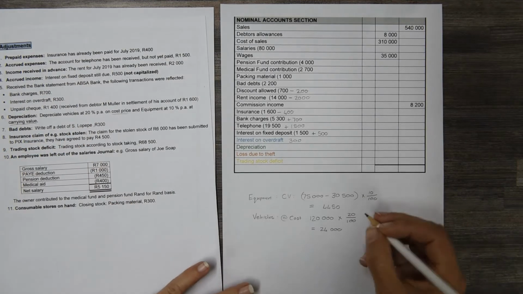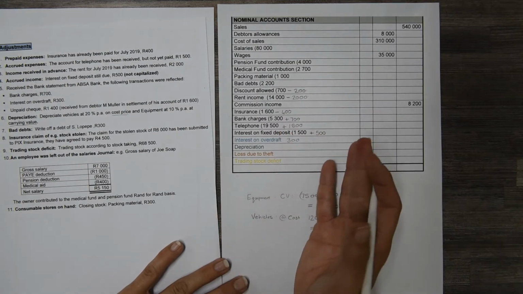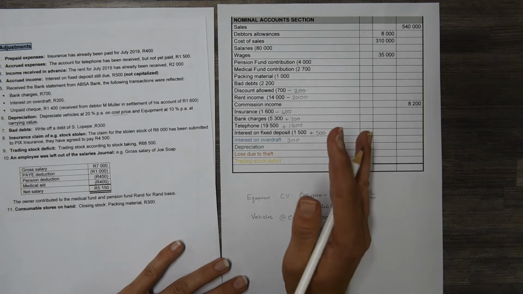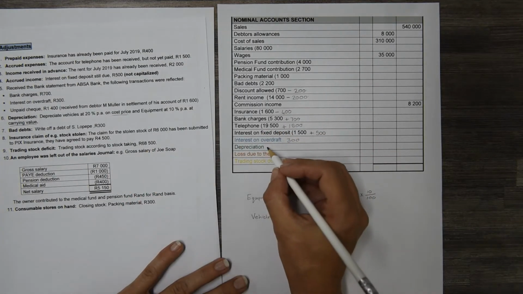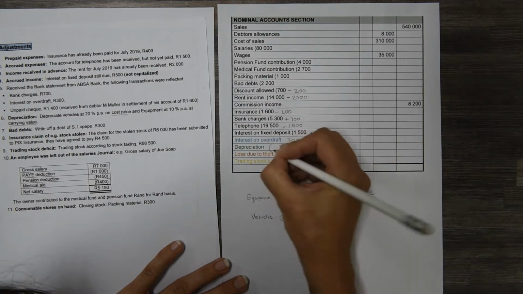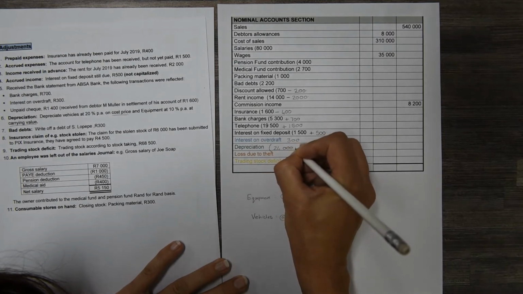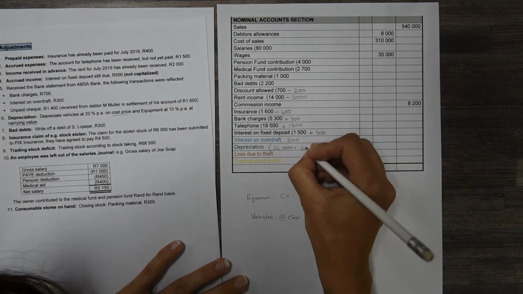Now, depreciation in itself is an expense. It's not normal. It's only calculated at the end of the year, except if an asset was disposed. So it's highly likely that you will have to add it to your trial balance as well. We will show the two amounts separately, the 24,000 and the 4450.